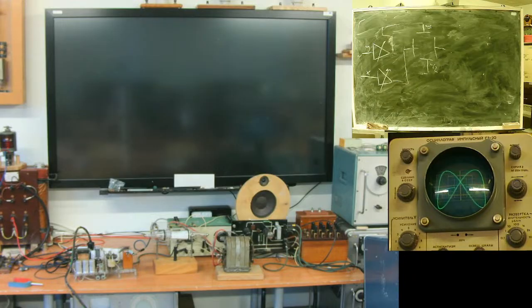Upper producing 800 Hertz, lower 400 Hertz. 800 and 400. It's called a Lissajous figure.